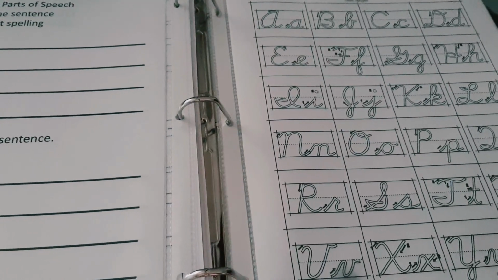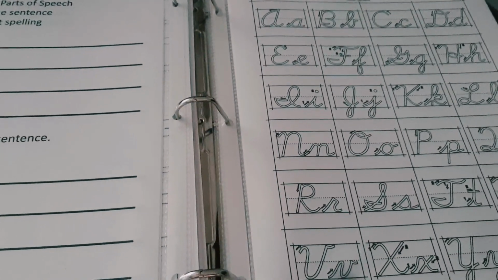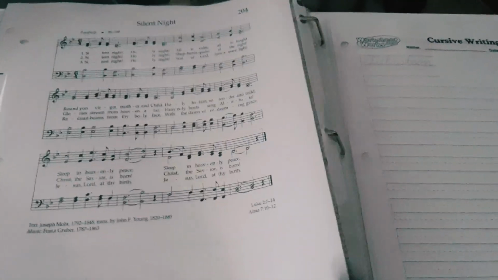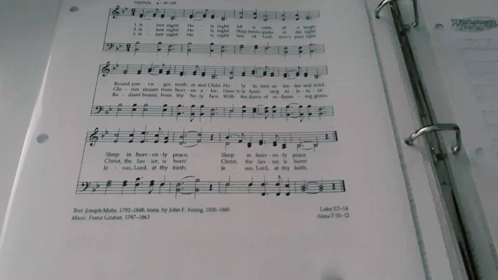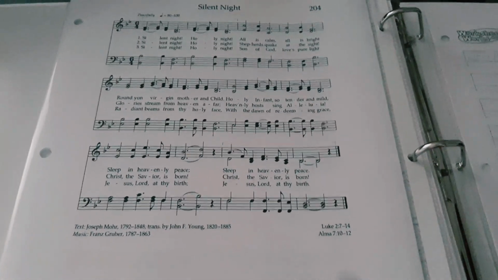I also feel that it's going to help a lot with her B and D reversals, because she does occasionally reverse her B's and her D's, which I know is still kind of common with kids up to the age of 8 or 9 or so. So I'm not really concerned, but it's something nice to go ahead and take care of.